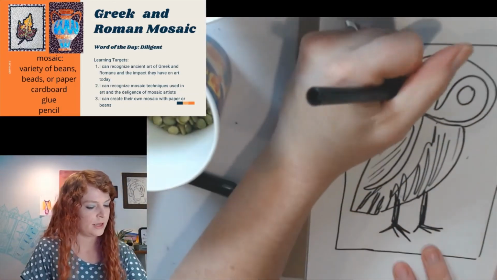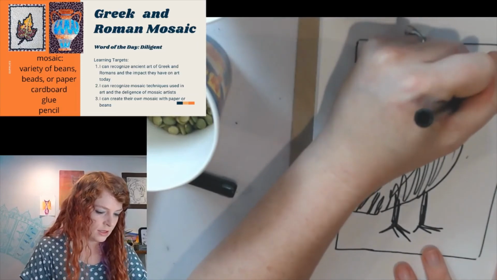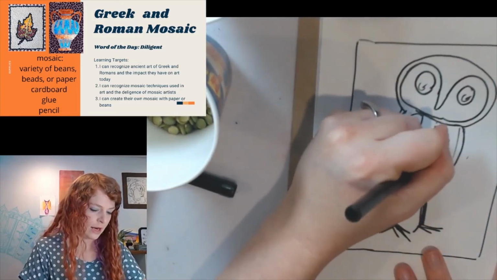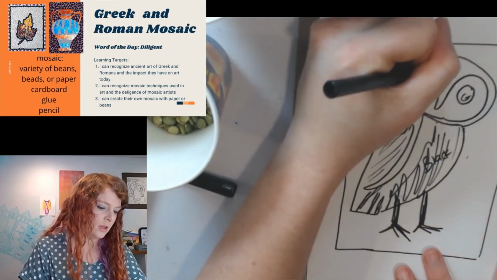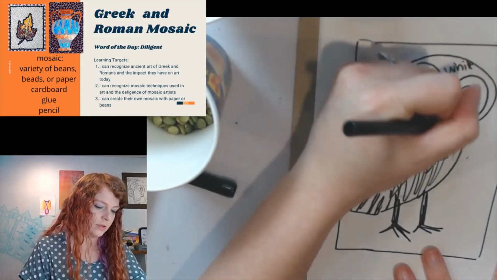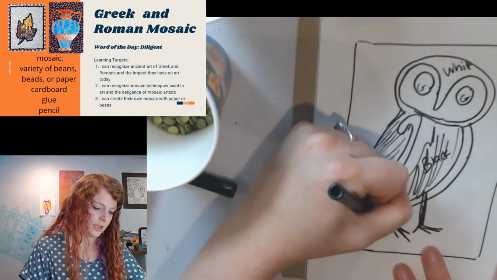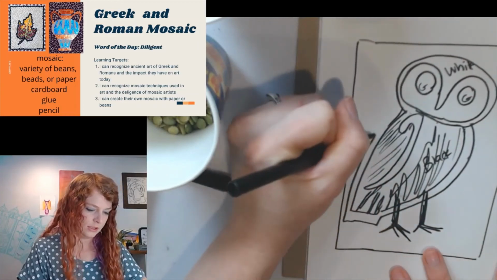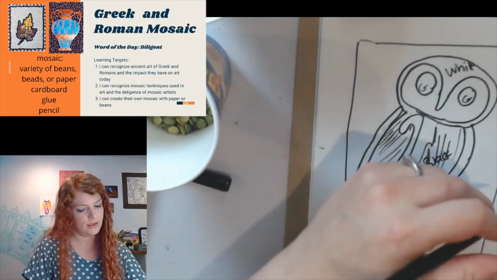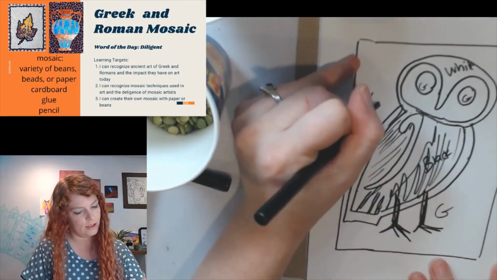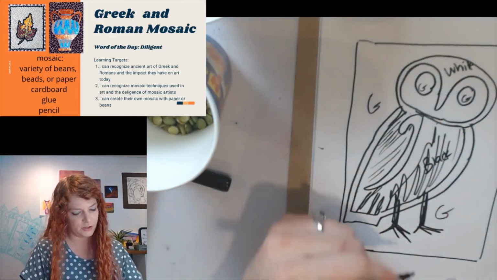I think I want to have green eyes. I'm going to have a black body. And then it's going to have white on the outside here too, and white details, and then black feet. And then the background's going to be green because I want that contrast.